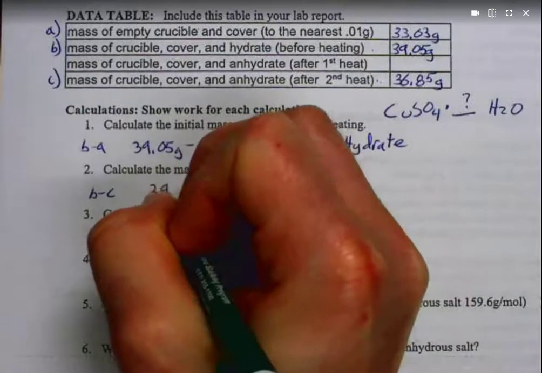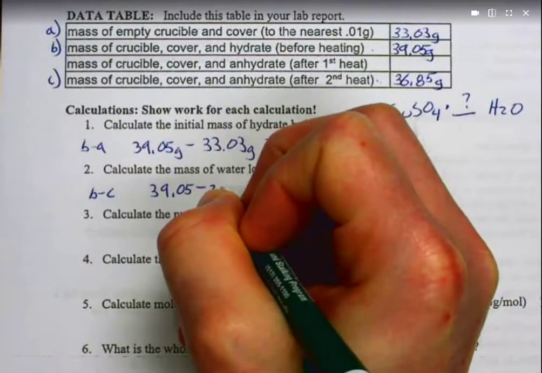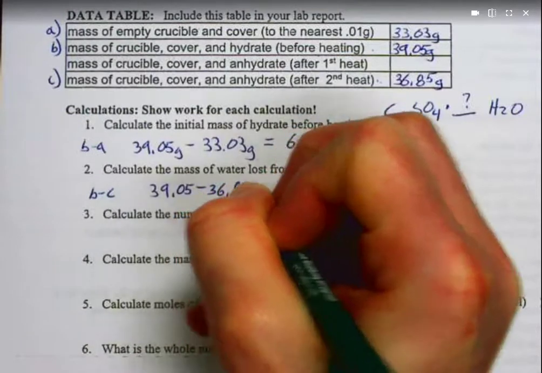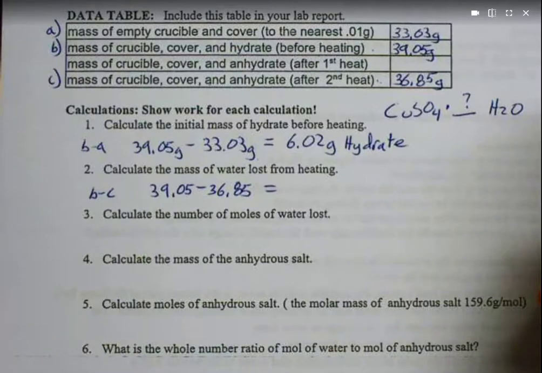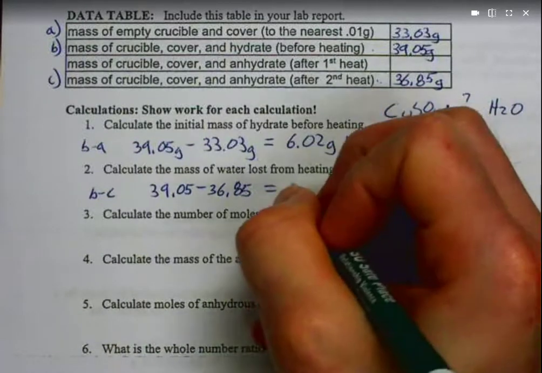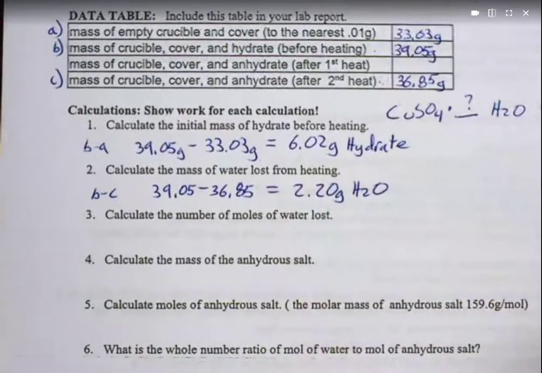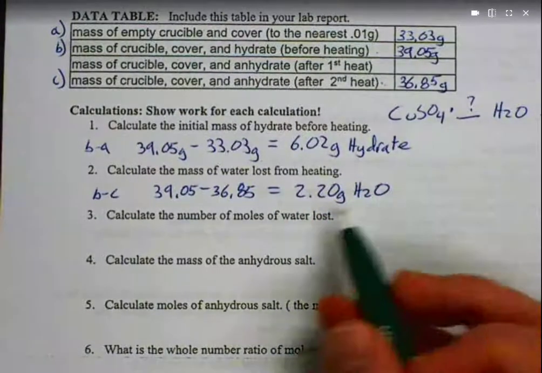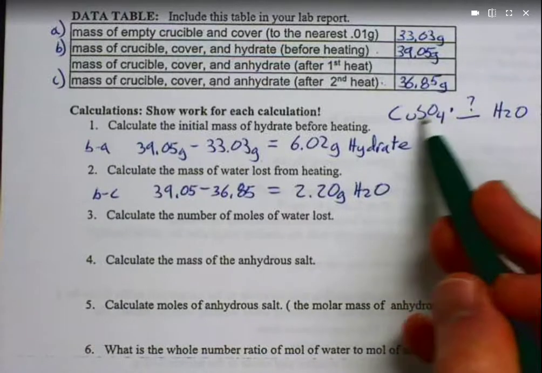So 39.05 minus 36.85, that's going to be, in my case, about 2.2 grams. So that's helpful, but we don't want the mass of the water, we want moles of water, because we actually want moles of both of these things.